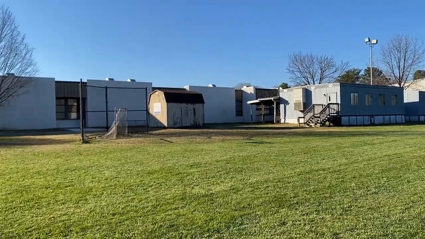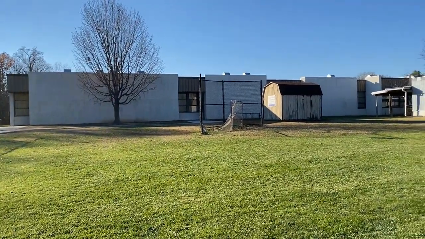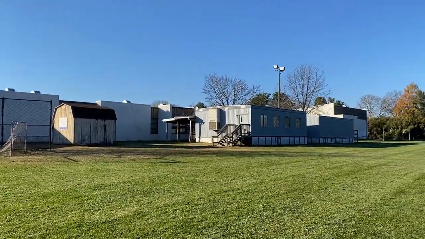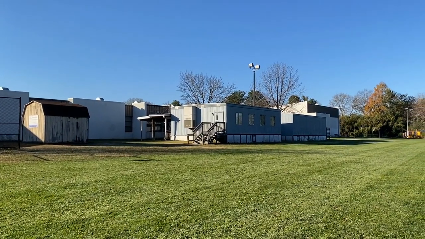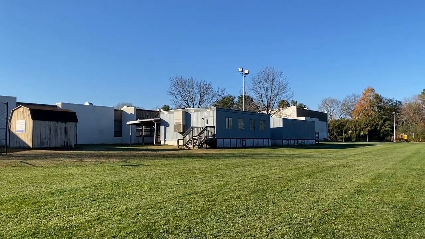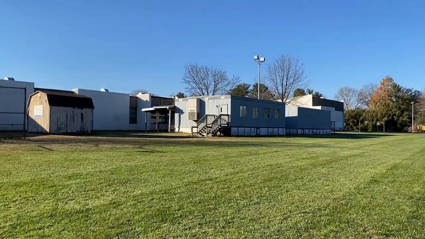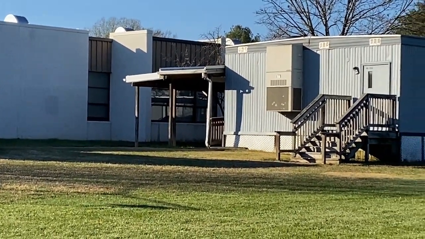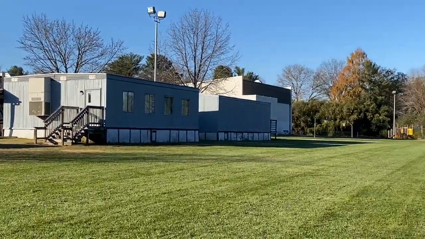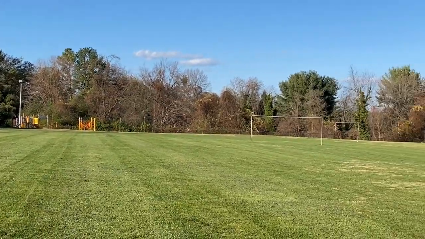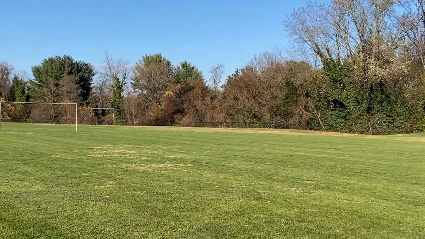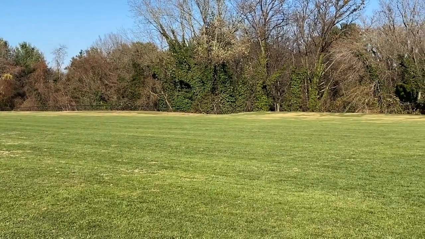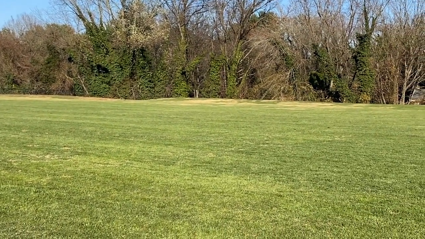Here we are at the back of the school, and there are a few portables here. You can see that the portables do have some downspouts that go directly into the grass. We'll zoom up a little bit to see that. And the rest of the field is just one big open soccer field. Let's go walk across the field and see what we can see over there.